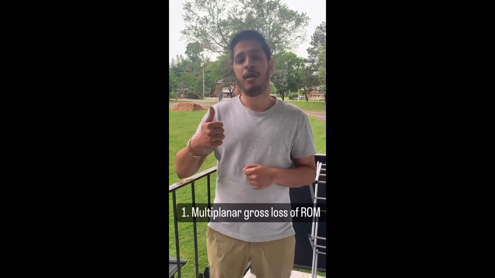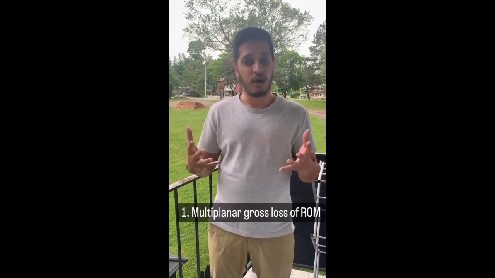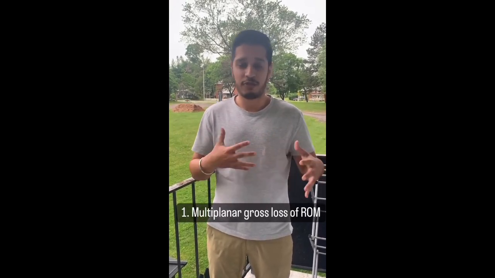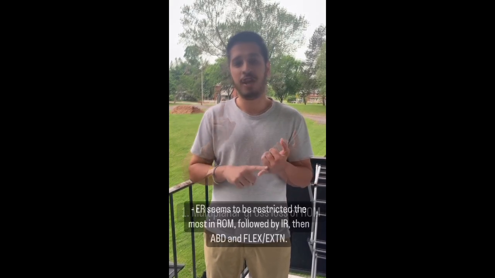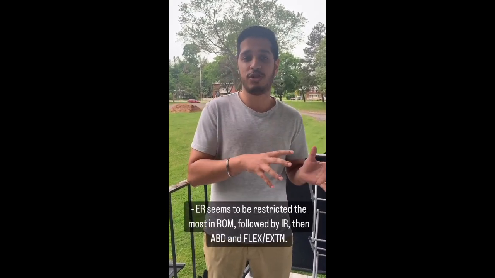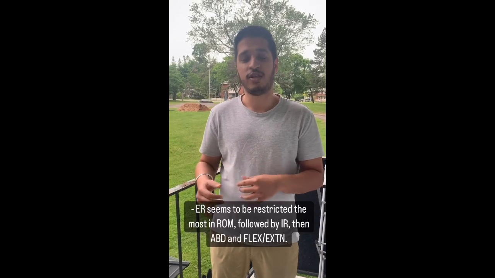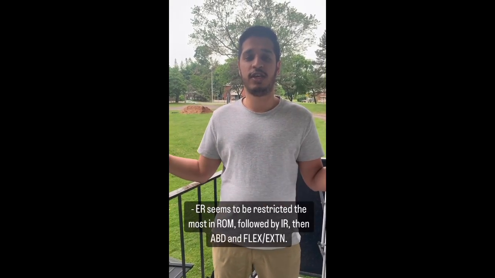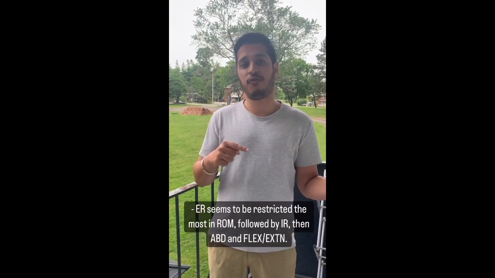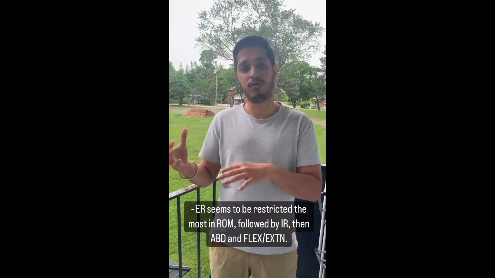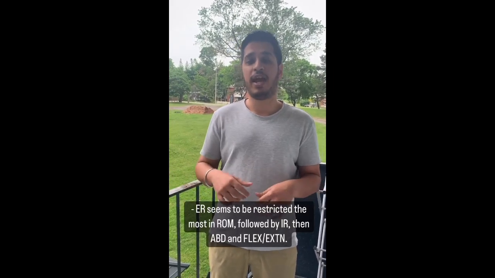Number one, planar loss of motion. A bunch of motions would be restricted, and we often compare all these motions to the opposite, unaffected side. In external rotation, if you see about a 50% deficit in range of motion compared to the unaffected side, and a 25% deficit compared to the other side in any two other ranges of motion. If you follow the capsular pattern, that could be internal rotation, which I tend to find a lot, abduction, and then followed by flexion and extension.